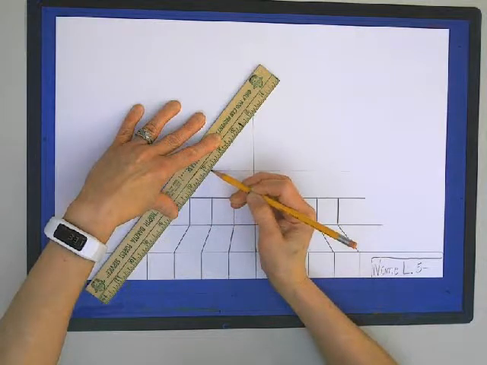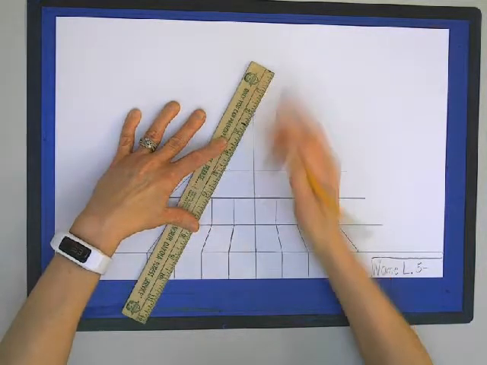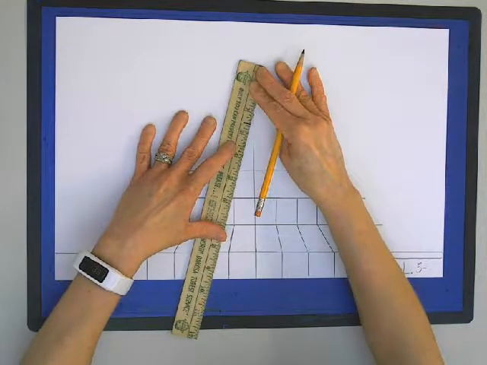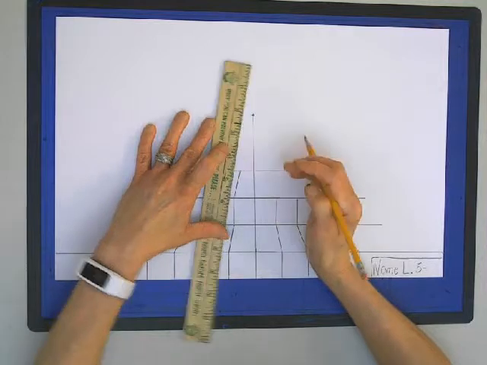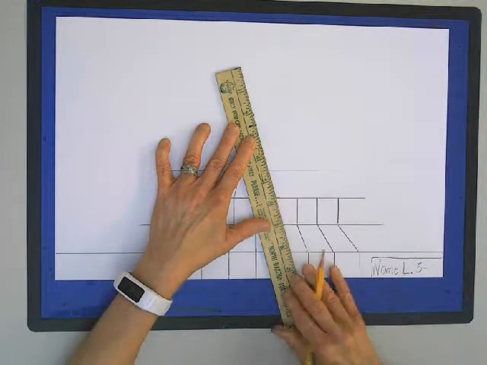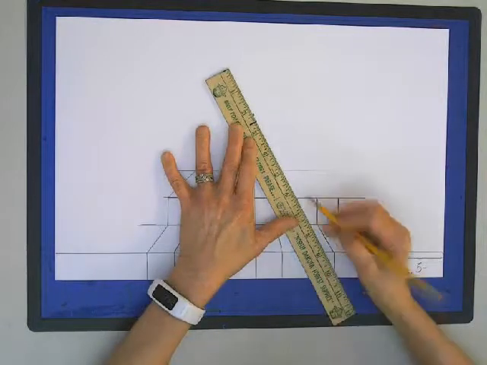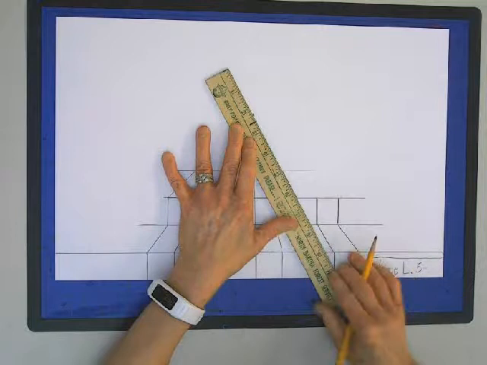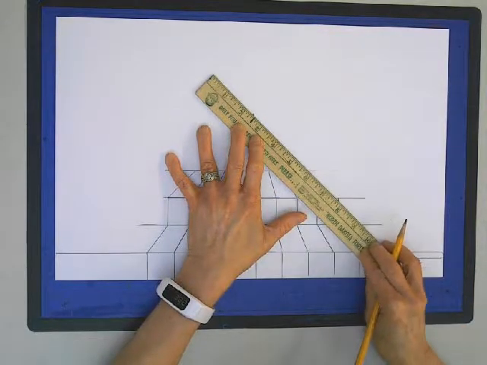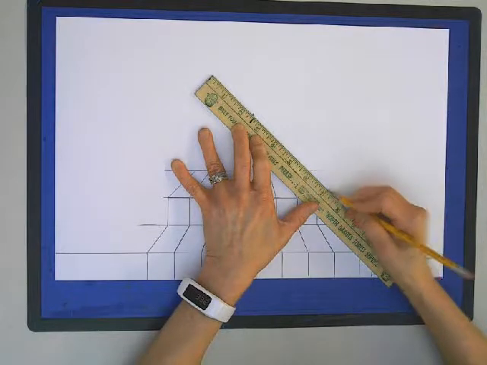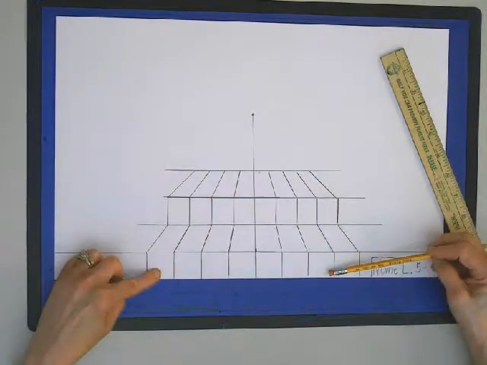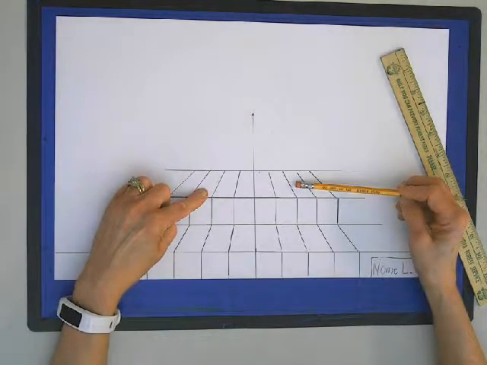Vanishing point, line, and vanishing point. Connecting line and vanishing point. Connecting line and vanishing point, connecting line and vanishing point, connecting line, and connecting line. All right, so what I like about this project is when we start, we can gradually see our staircase taking shape.